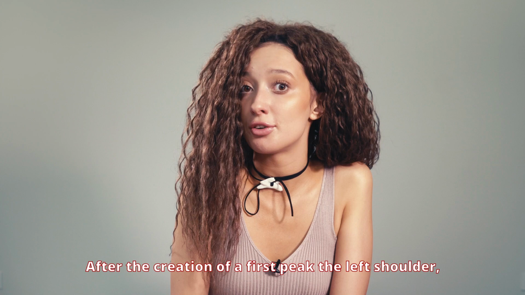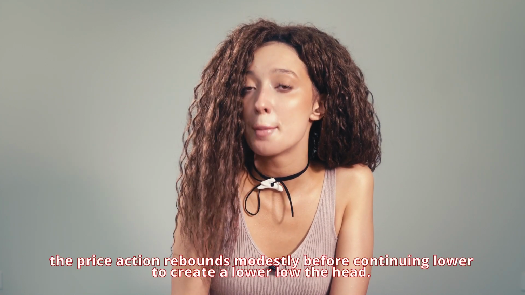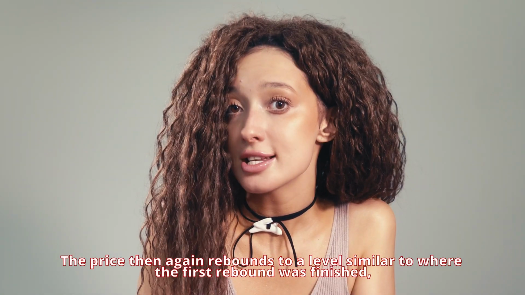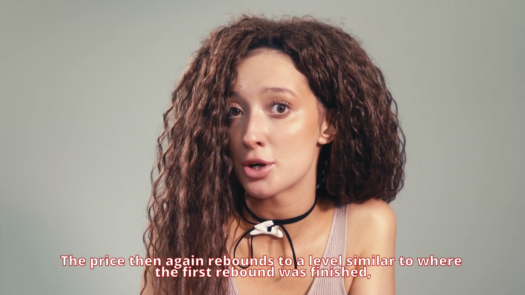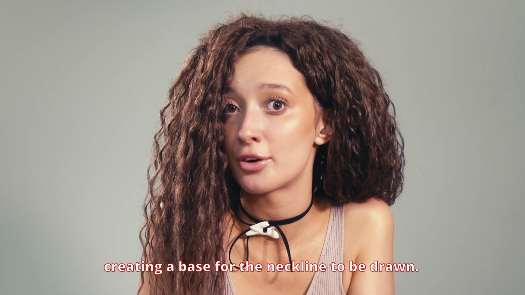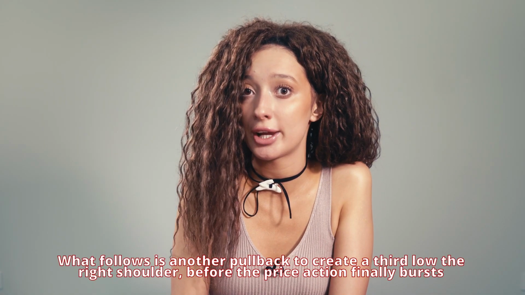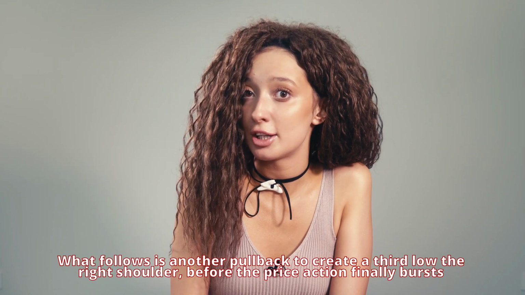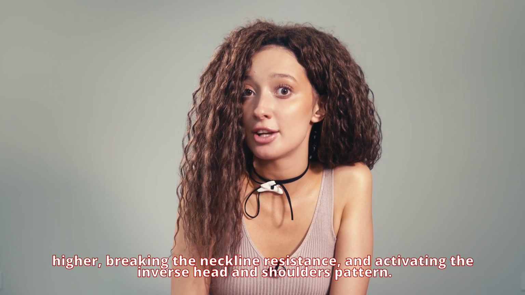After the creation of the first low, the left shoulder, the price action rebounds modestly before dropping lower to create a lower low, the head. The price then again rebounds to a level similar to where the first rebound finished, creating a base for the neckline to be drawn. What follows is another pullback to create a third low, the right shoulder, before the price action finally bursts higher, breaking the neckline resistance and activating the inverse head and shoulders pattern.